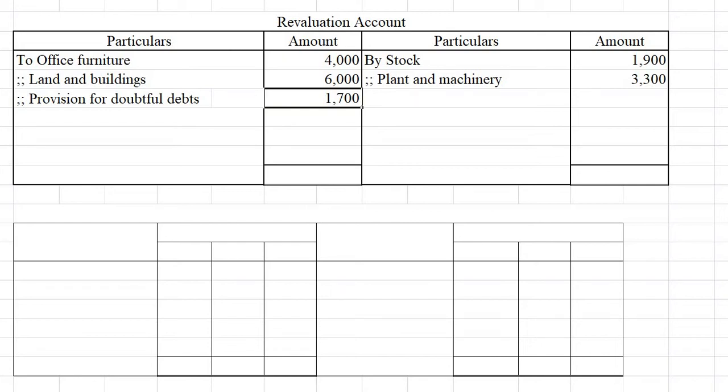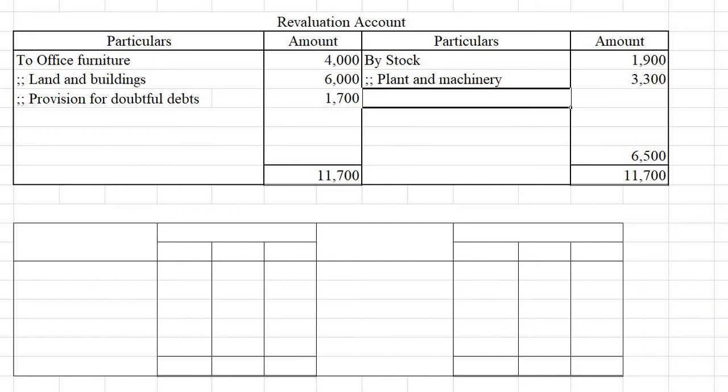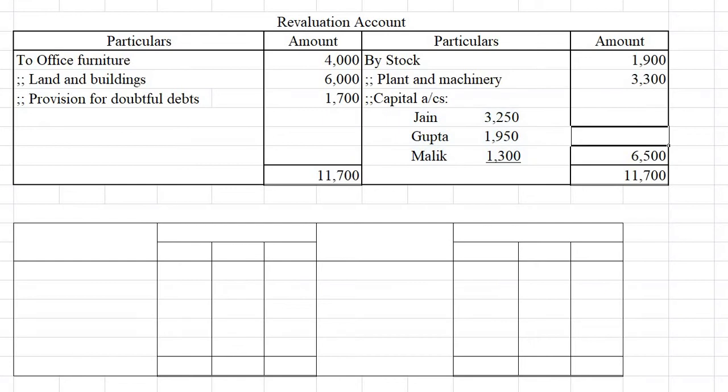Now we have to balance the account. So debit side shows more amount, so we can total the debit side, and that amount can be carried over to the right side, and the balance can be shown here, 6,500 rupees. So that means revaluation account shows a loss, so that will be transferred to the capital account of all the partners in their old ratio. So Jain will get 3,250, Gupta will get 1,950, and Malik 1,300.